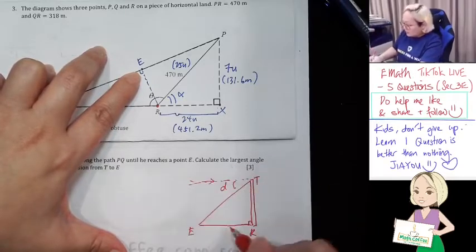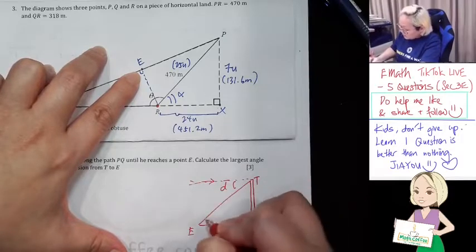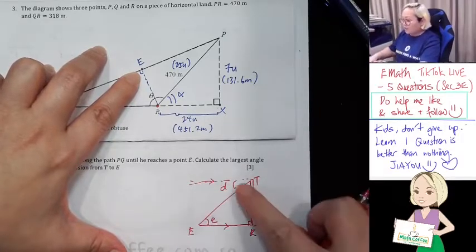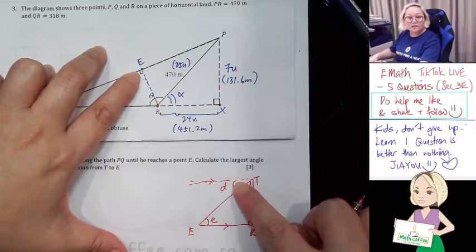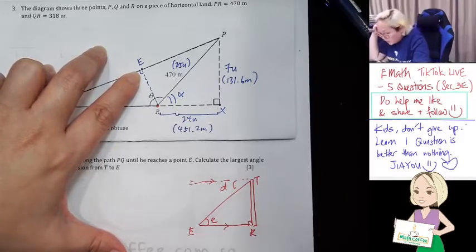And because this is parallel, so that means alternate angles, we are talking about this. So when they ask for the largest depression, it's the same as the largest elevation. Use angle bisector theorem to find ER.